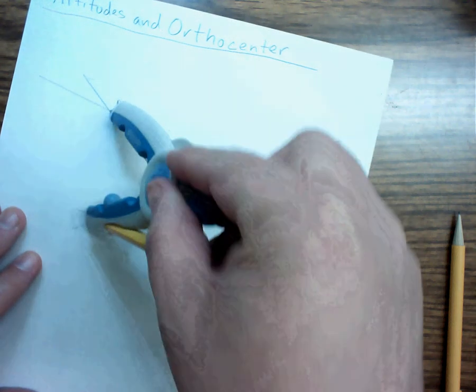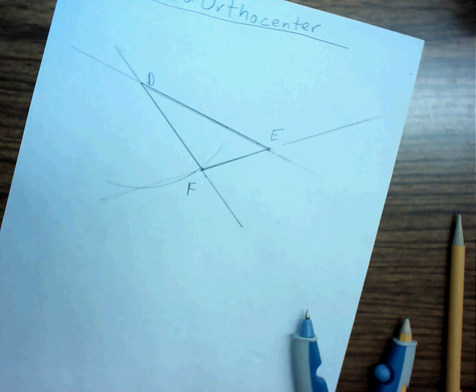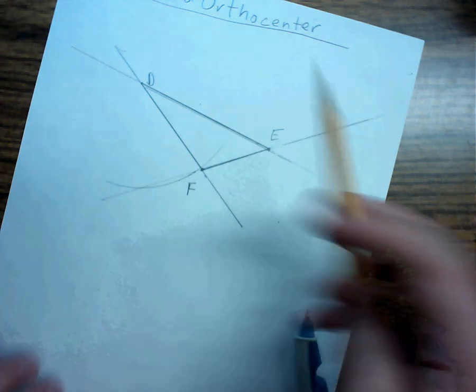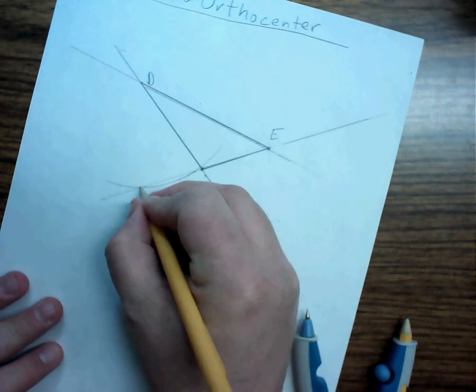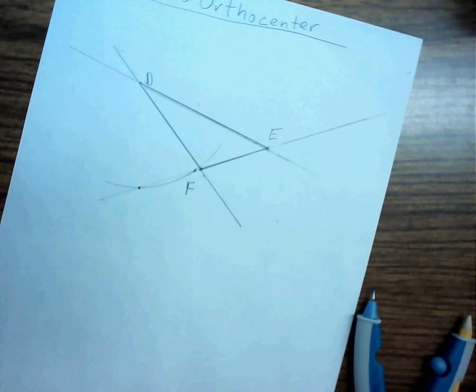So if I draw an arc, it will look like that, and it goes slightly outside of the triangle. I'm going to find this intersection and this intersection. Sometimes when we draw the altitude, it's inside, and sometimes we have to extend the lines to draw the altitude outside.